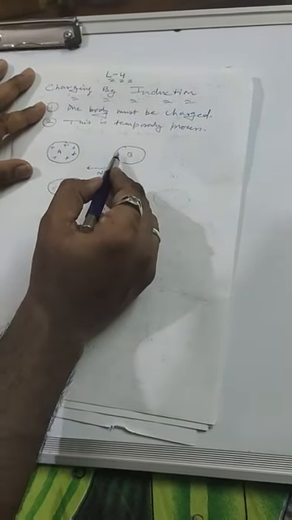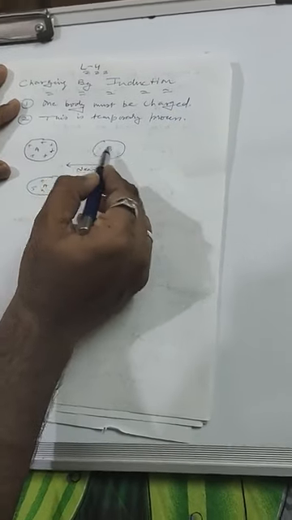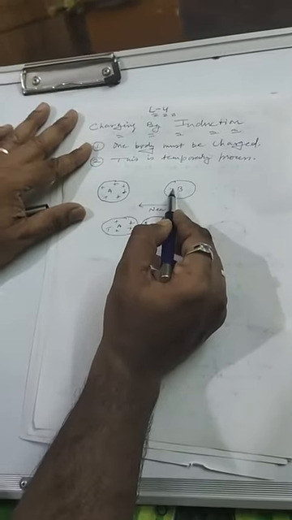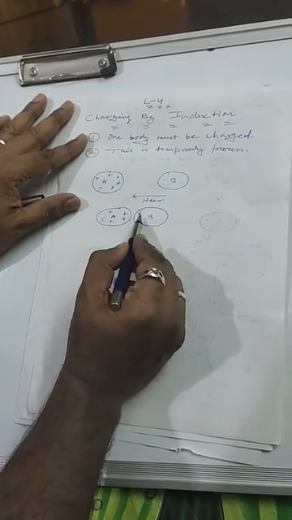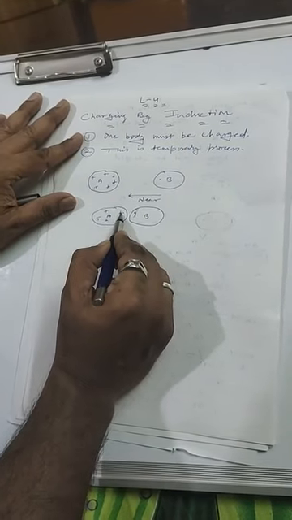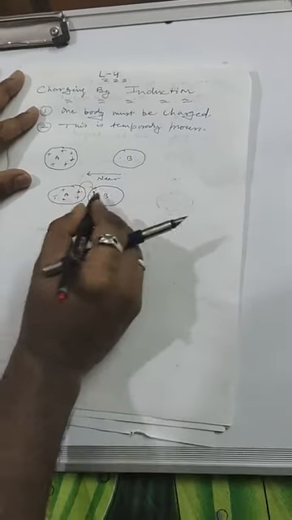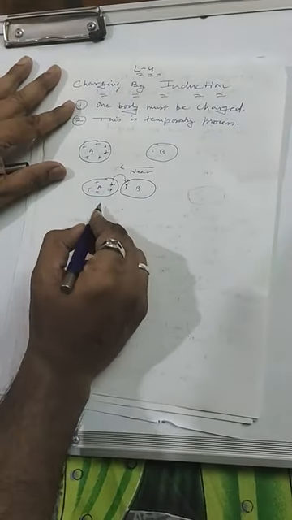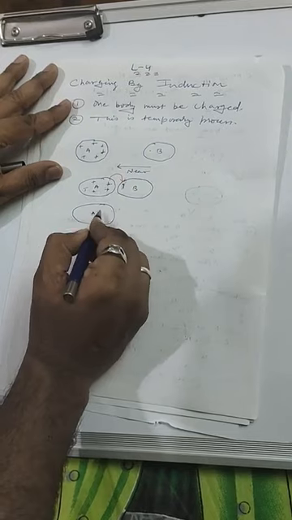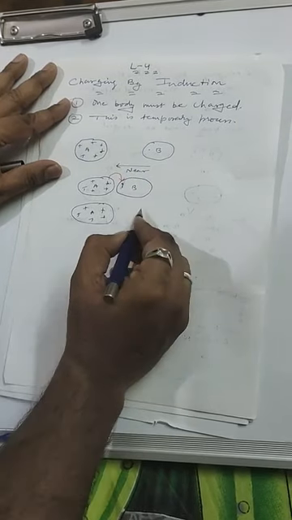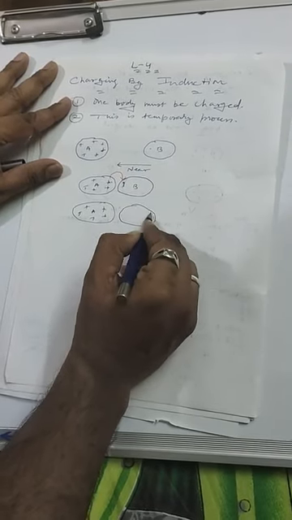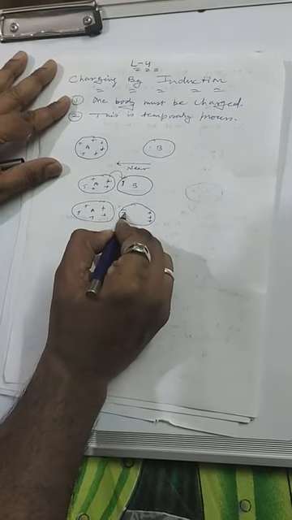I repeat again. B here is having both the charges. It is not seen because neutral means what? Both positive and negative are equal. So when it comes near to A, then because of this positive charge, the positive charge which is here is going to repel to the other side. So what is going to happen? That B body's positive charge is going to go on the other side and यहाँ पे negative आ जाएगा.